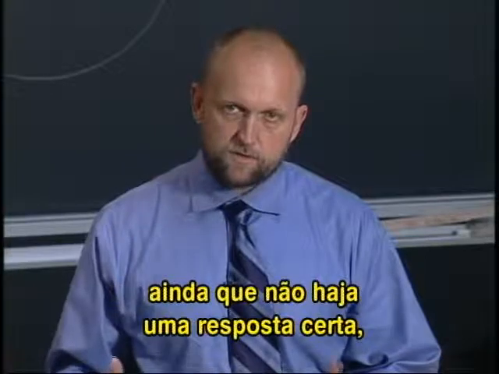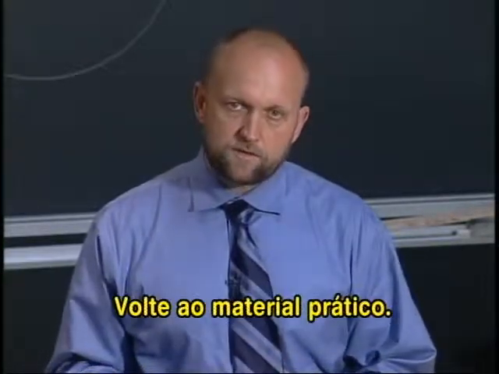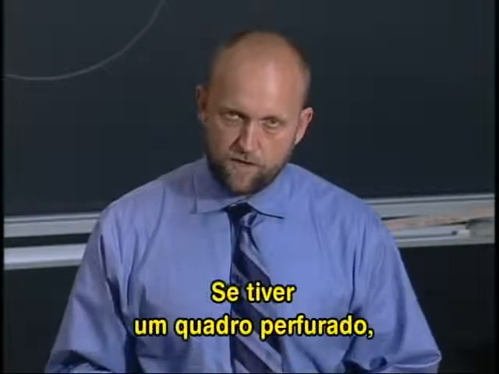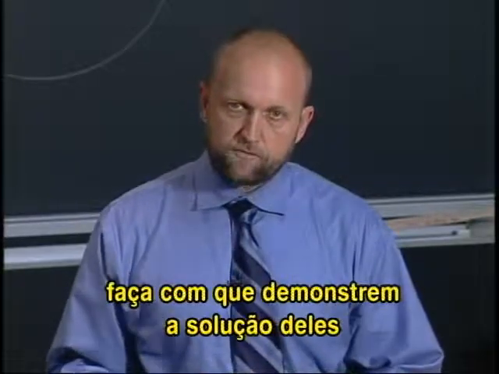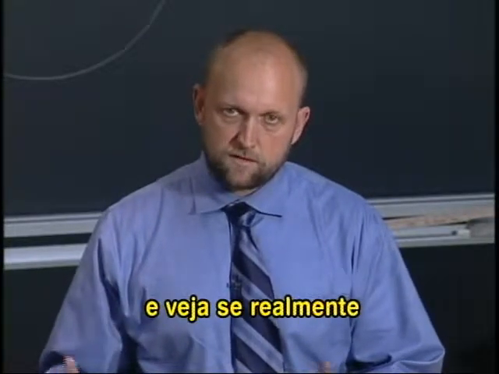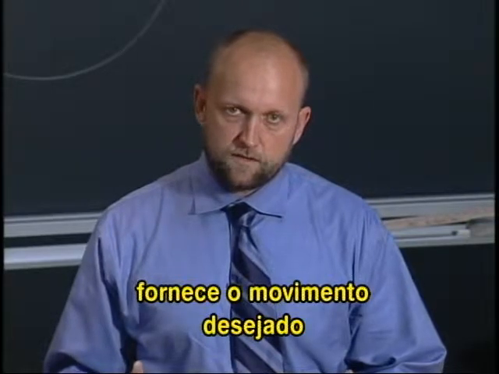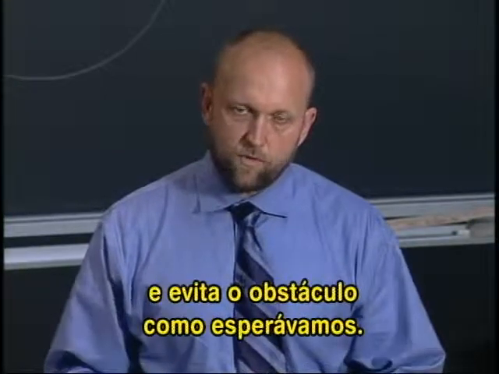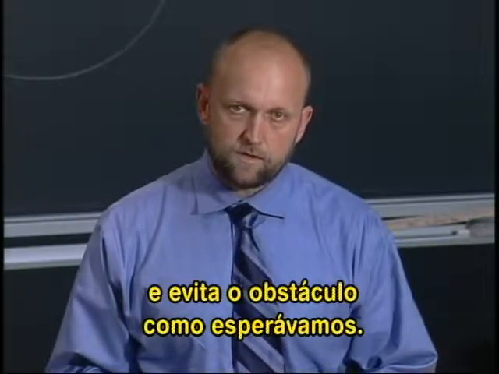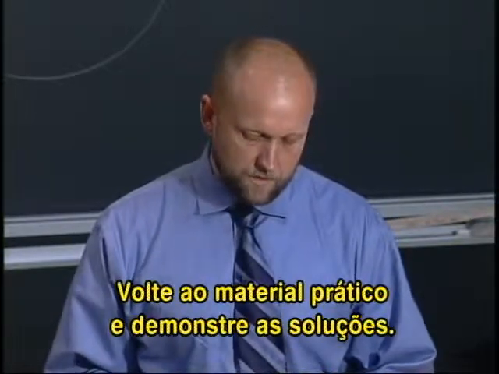Now, the thing that I consider critical is that when your student proposes a way to do something, although there's not one right answer, there are better and worse answers. So what I think you should do is go back to the hardware. If you have Pegboard in the room, have them demonstrate their proposed solution and see if in fact it does provide the desired motion and avoid the obstacle as we had hoped. Go back to the hardware and really demonstrate the solutions.